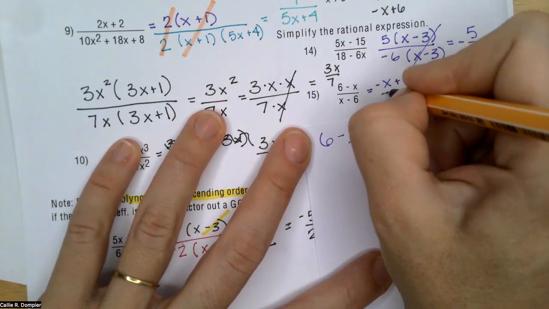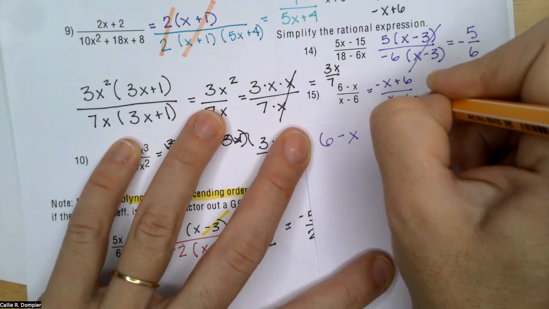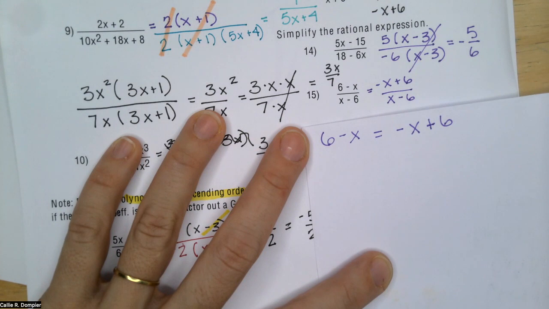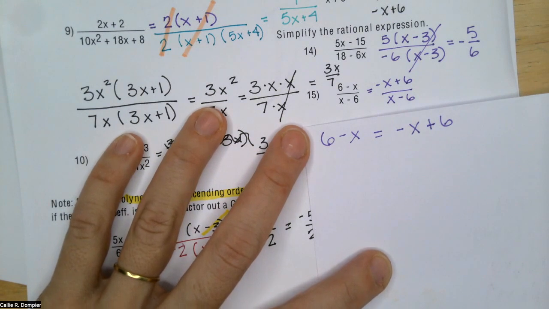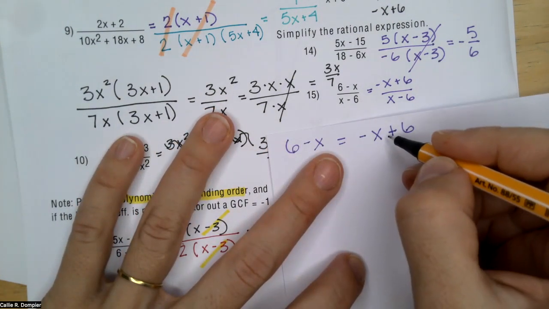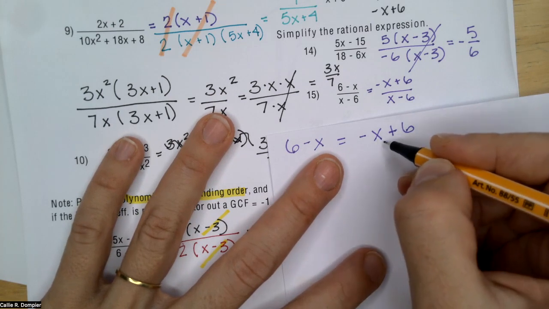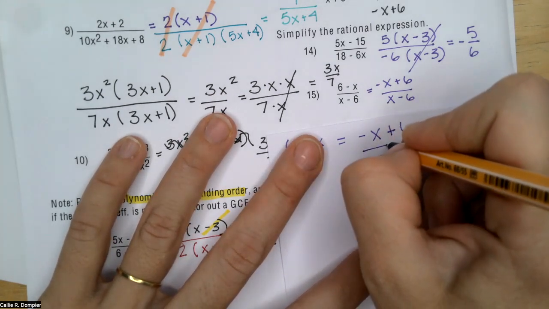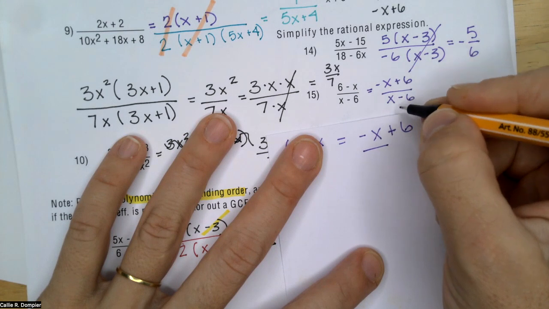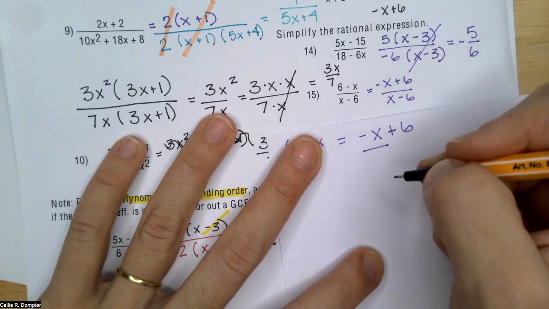x minus 6 is just x minus 6. Can I divide anything else? Possibly. Negative x plus 6. I don't want my leading term negative, because this leading term isn't negative and they're kind of similar, so I might be able to factor it out.